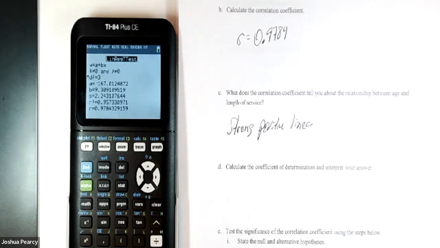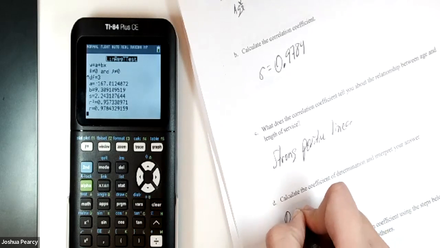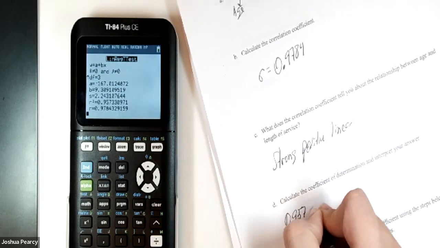It's just given right there. So what is the coefficient of determination? 0.9573.